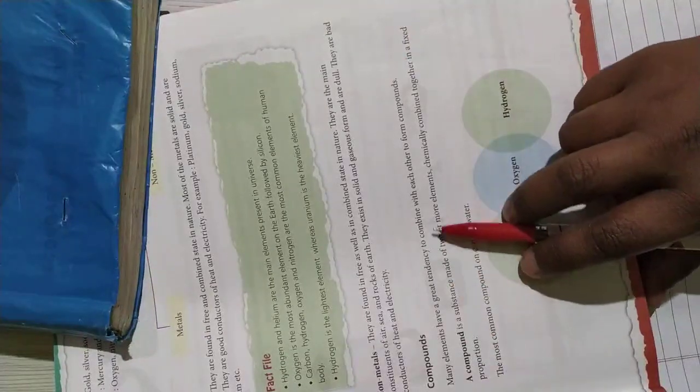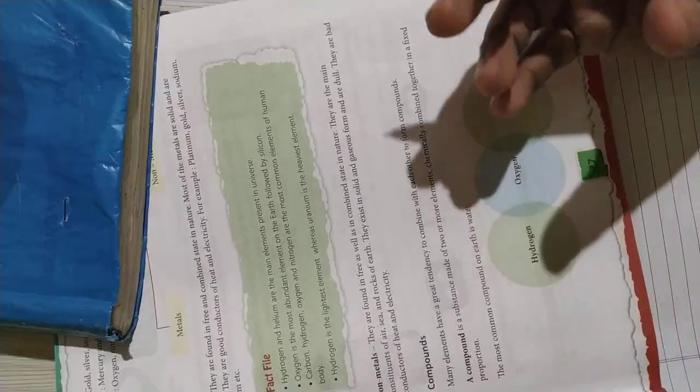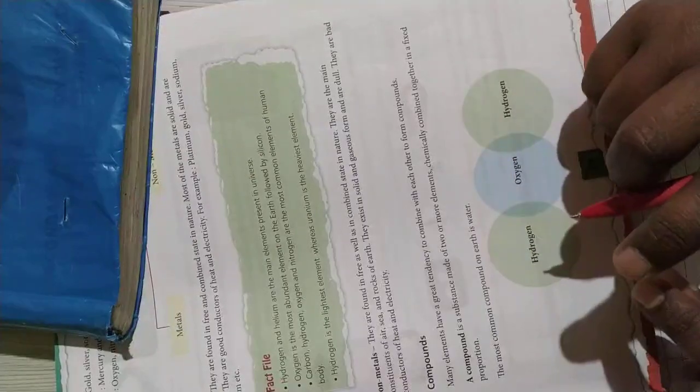Now why they can't exist independently, you will come to know in higher classes. So metals tend to combine with other elements. And when two or more elements combine, they form a compound. I have given you an example of the compound water. Water is composed of hydrogen and oxygen. So here two elements, hydrogen and oxygen, combine and form a compound.